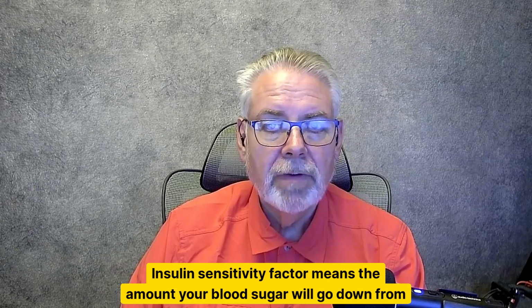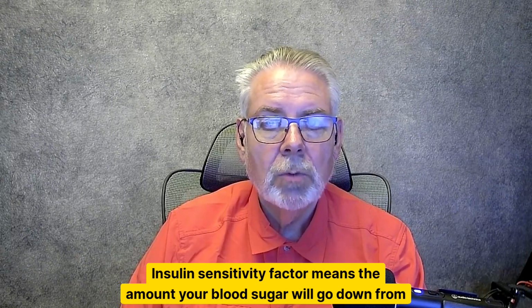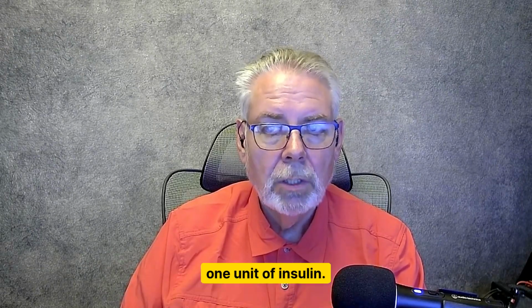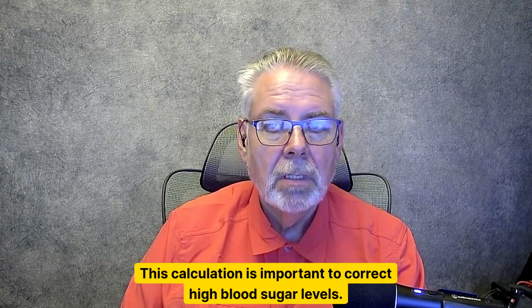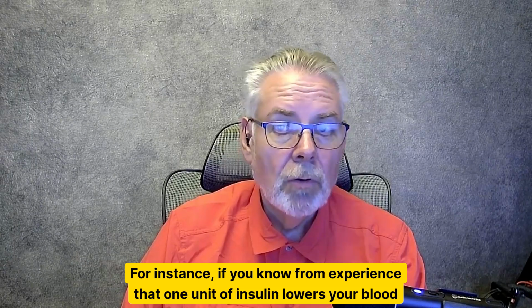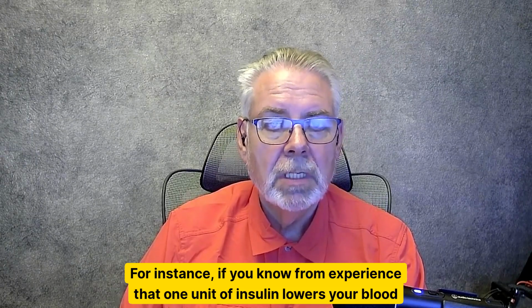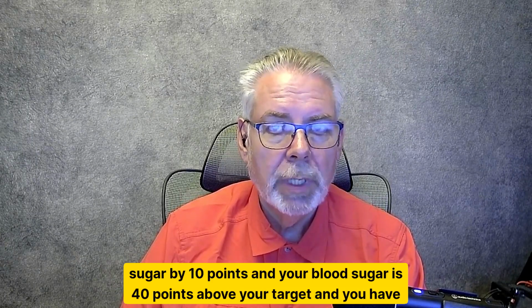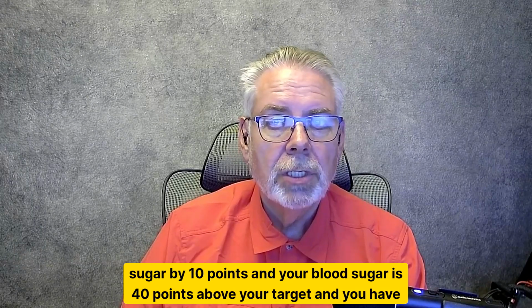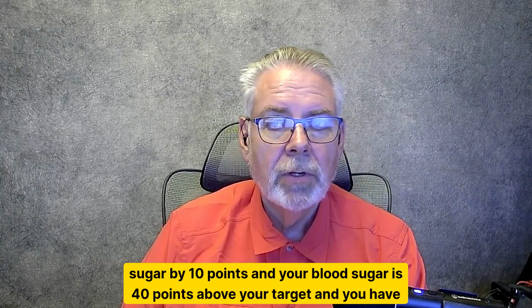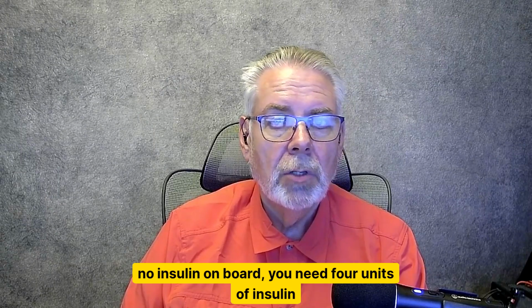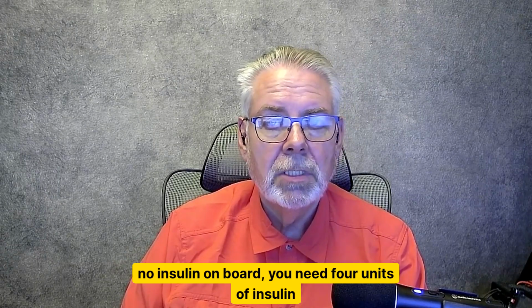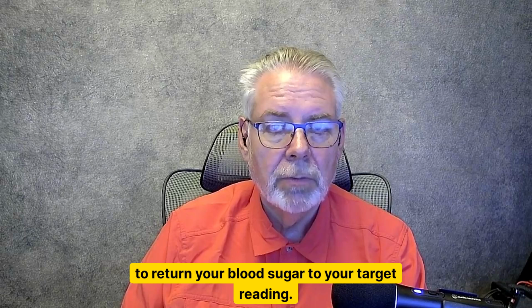Insulin sensitivity factor means the amount your blood sugar will go down from 1 unit of insulin. This calculation is important to correct high blood sugar levels. For instance, if you know from experience that 1 unit of insulin lowers your blood sugar by 10 points, and your blood sugar is 40 points above your target, and you have no insulin on board, you need 4 units of insulin to return your blood sugar to your target reading.